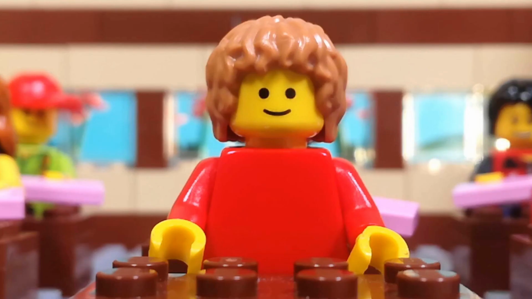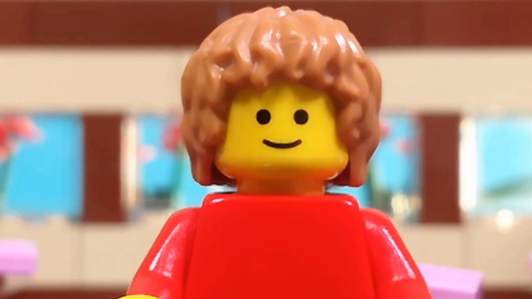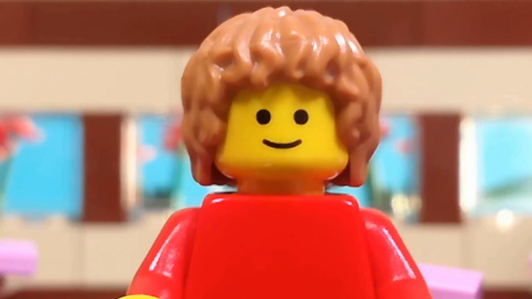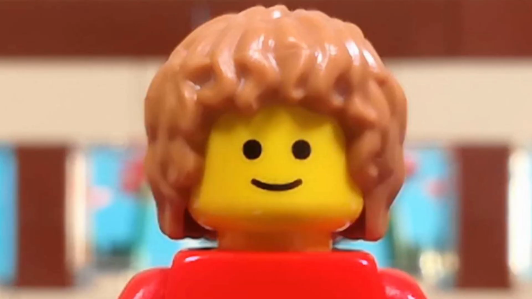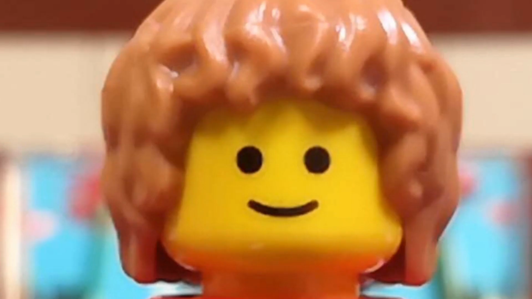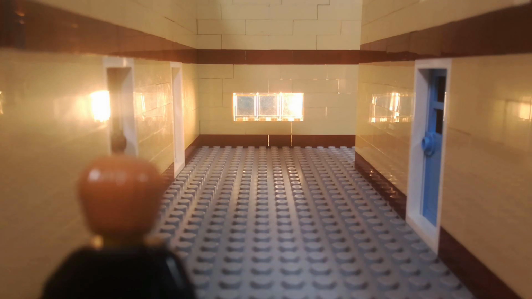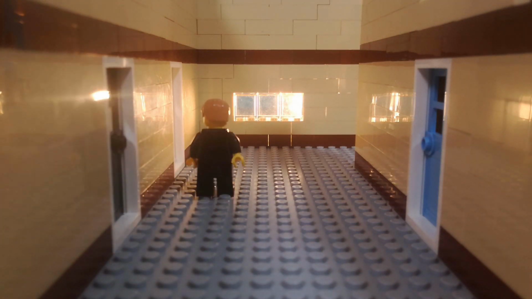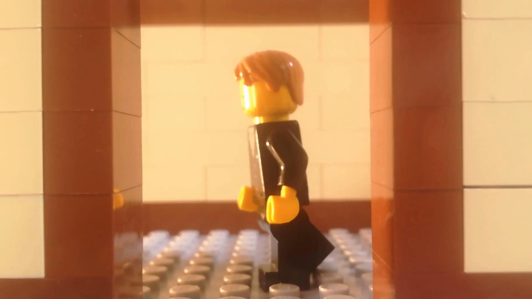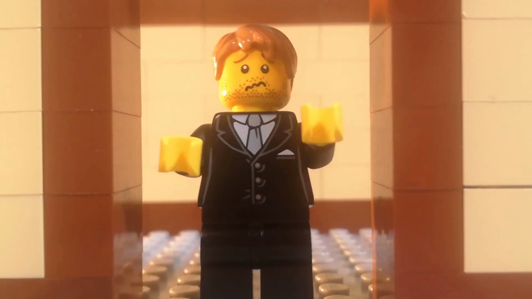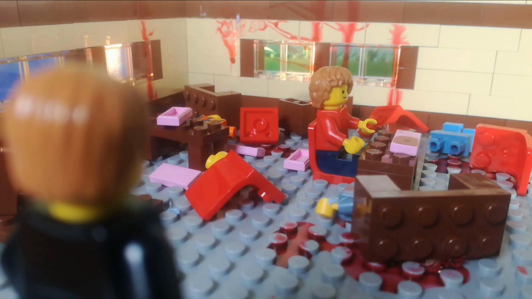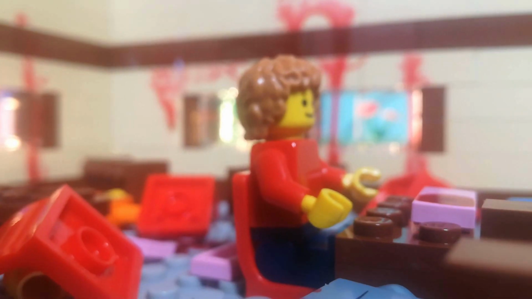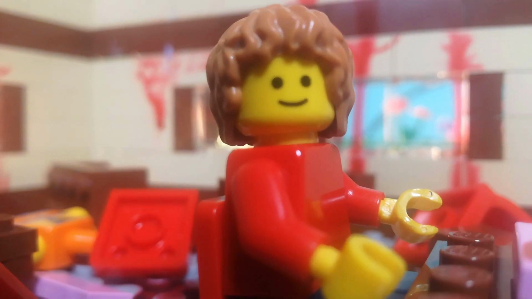I probably shouldn't have brought my dog to school. Mr. Redkip, you got the files for the— Whoa! Joe, what happened to your class? The dog ate it.